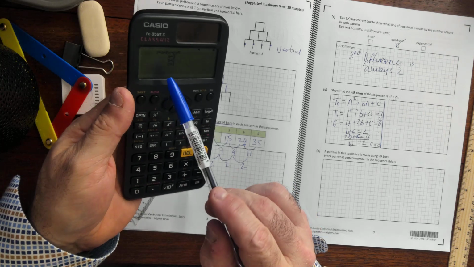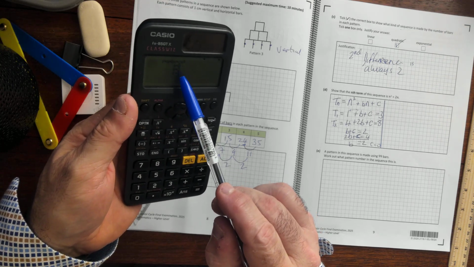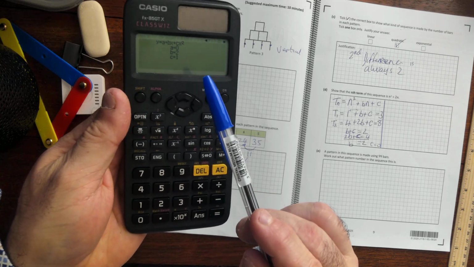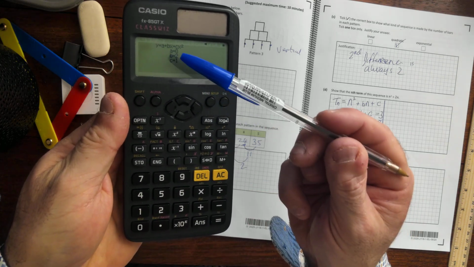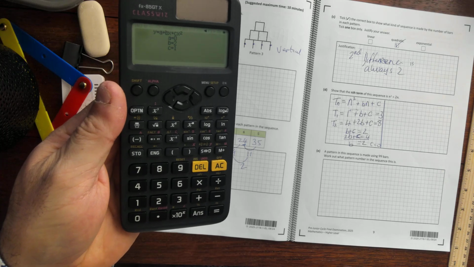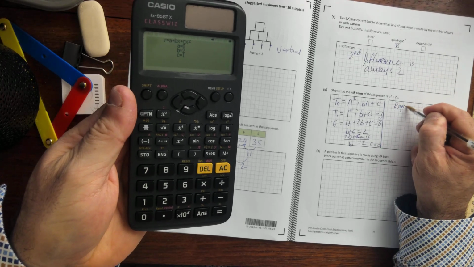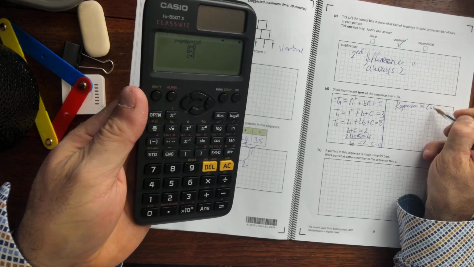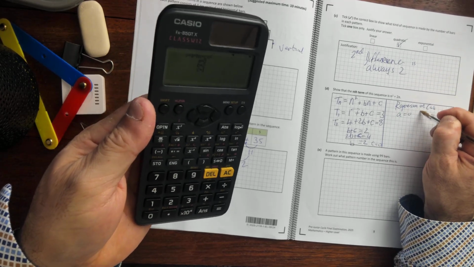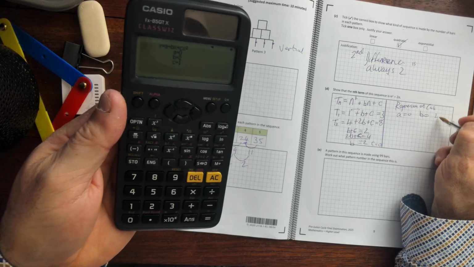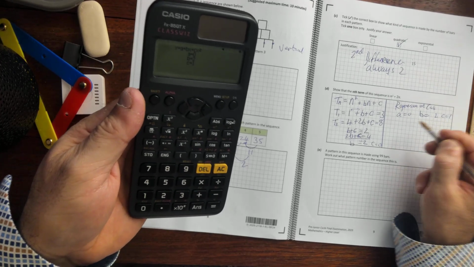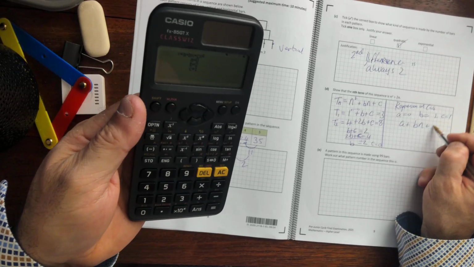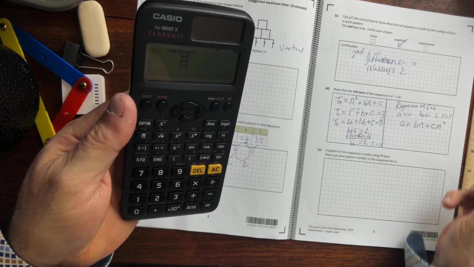You get 8. Now you have to be careful here, because the c means what goes in front of n squared. So it's 1n squared plus 2n. Okay, so regression on the calculator, you could do a equals 0, b equals 2, c equals 1, with a plus bn plus cn squared.